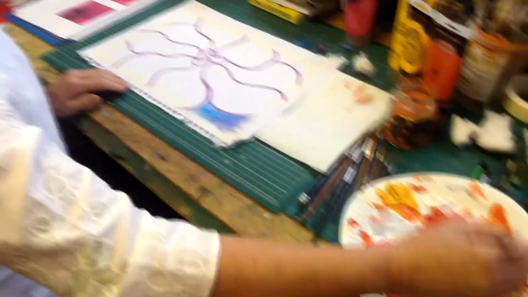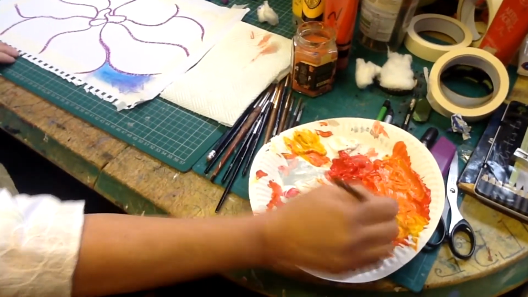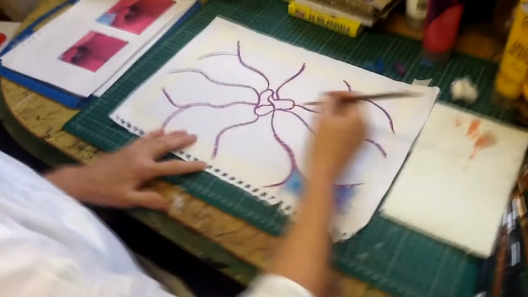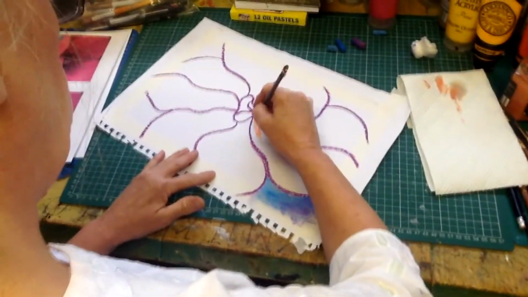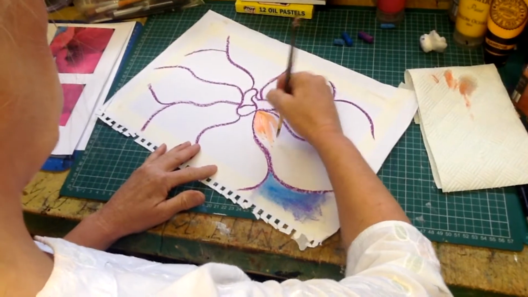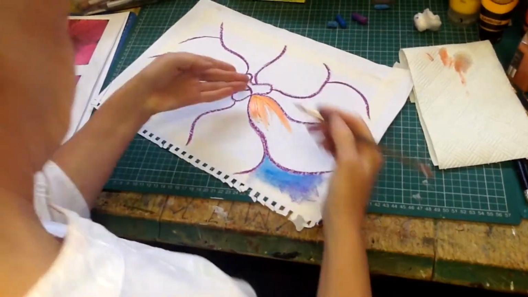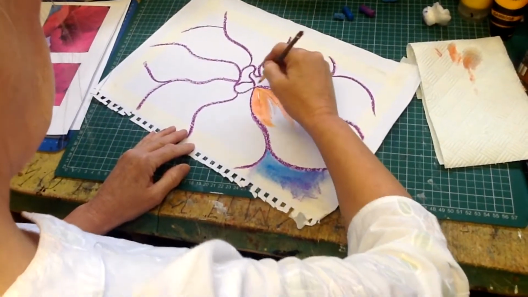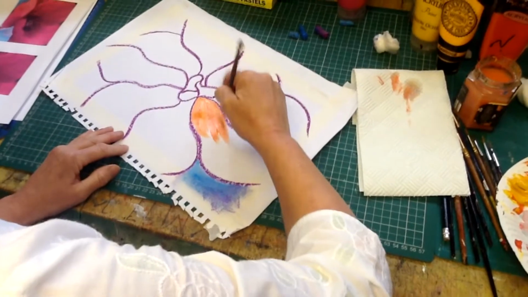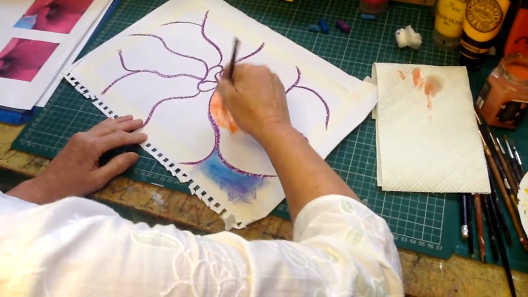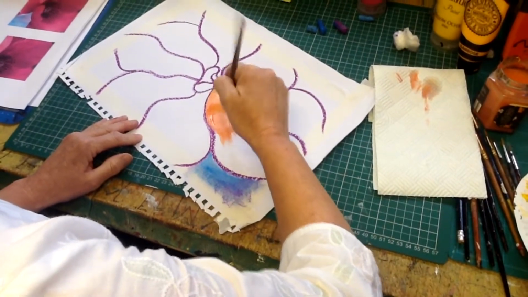I'm going to work from the middle outwards. So I'm going to take my light colour and bring it out, using the same strokes, nice long brush strokes. I'm not painting it up and down like this because I just want it to blend itself as I'm using the same brush strokes going the same way. Like so. Nice strong colour there. The light colour.